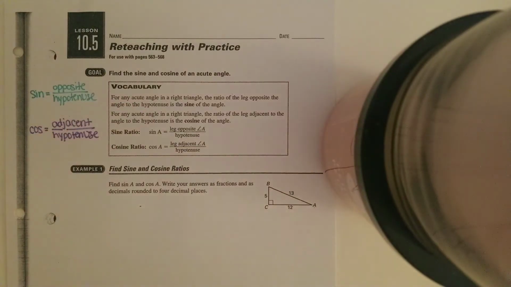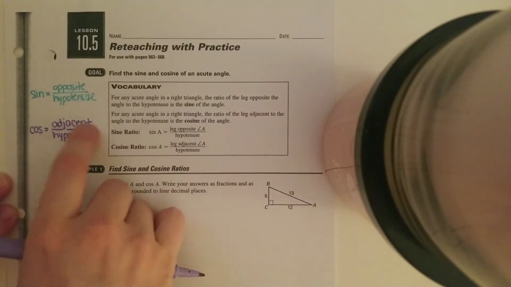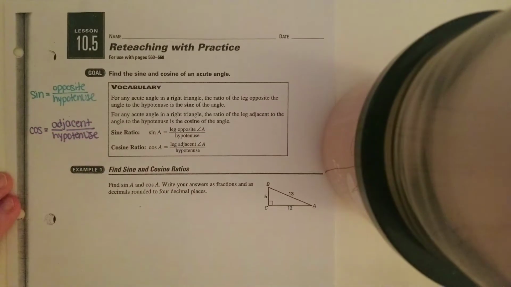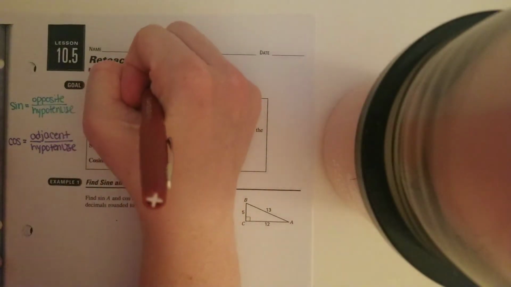And last week we learned what opposite and adjacent meant. Opposite means across from, and adjacent means next to. But the one word that you are familiar with, but that we're going to re-bring back, is the word hypotenuse.